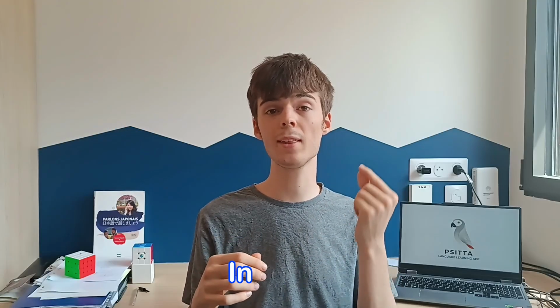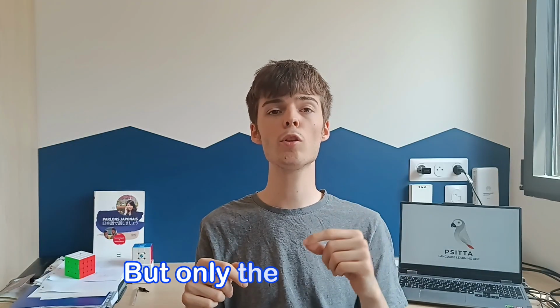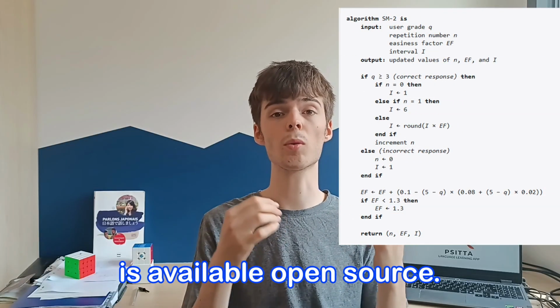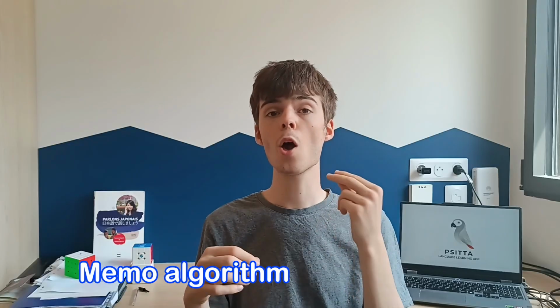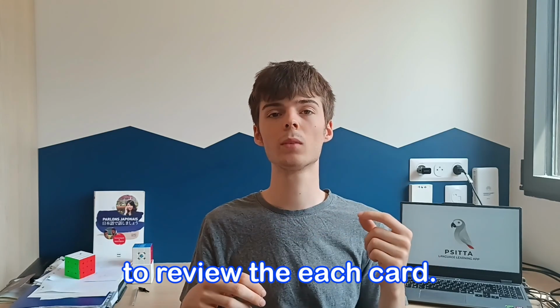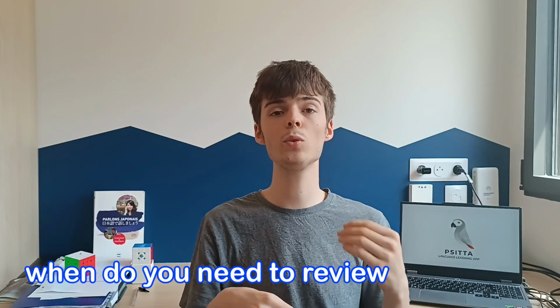In 2026, version 20 of SuperMemo was out, but only version 2 of the SuperMemo algorithm is available open source. This is because the most recent version of the SuperMemo algorithm uses actual AI and more than 40,000 parameters to predict when you need to review each card. And so those parameters use stuff like the difficulty of the card and how much you know of the card to predict when you need to review each card.